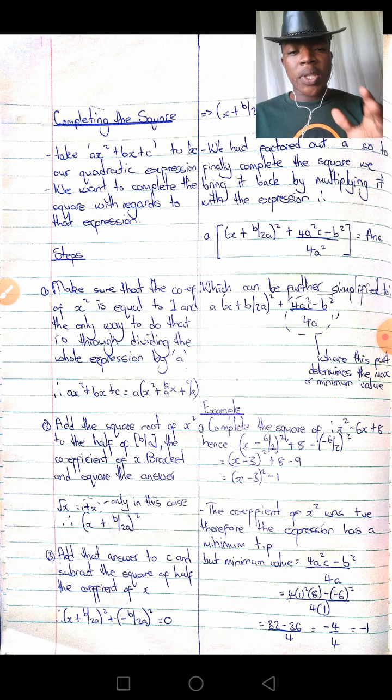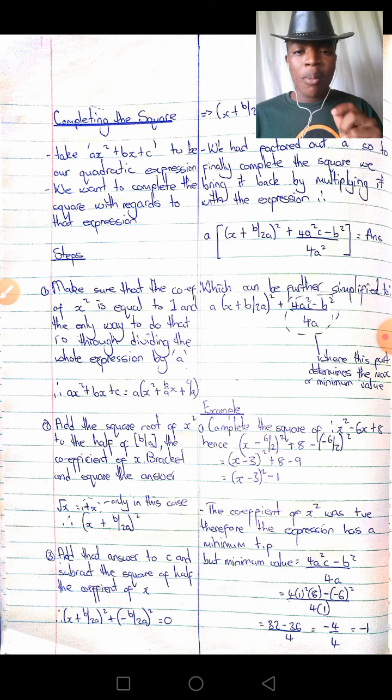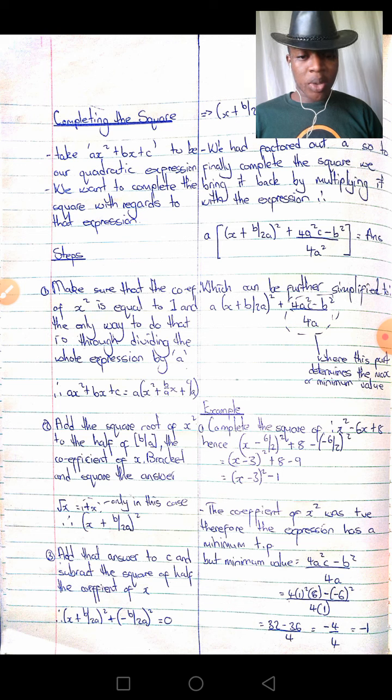So you take the root of x squared, which is what you had in the first place, and there you have x, and we are only taking plus x in this case, plus b over 2a. So that's what you do. You say plus b over 2a. Finally, b over 2a, you get it from saying half of b over a. It's like b over a divided by 2, right? Which is b over a times 1 over 2, which is b over 2a. So x plus b over 2a squared is the first part of your answer.